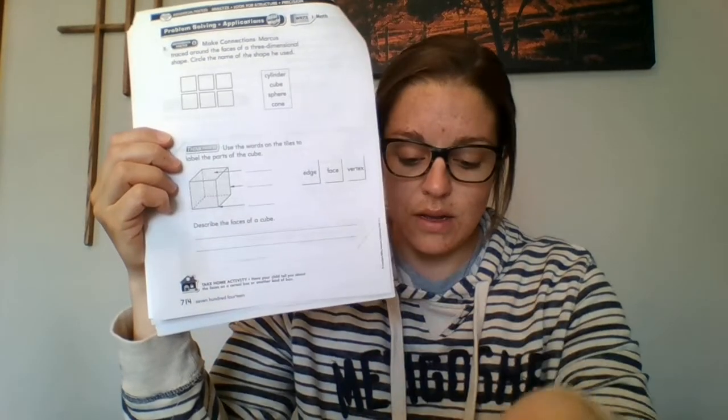And then down below on number 6, you're going to use the words on these tiles here to label the parts of a cube right here. So this picture is actually very similar or identical to the back of the first page that we did when we were introducing what faces, edges, and vertices were. So you can turn back to that and that will help you figure out which one goes where. And so you'll just write those words right there.